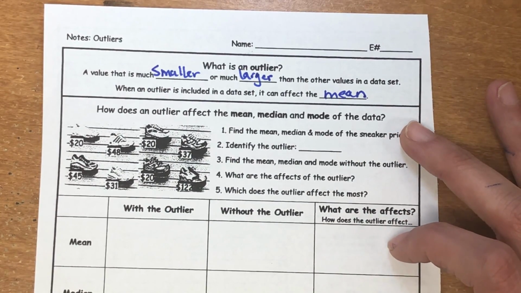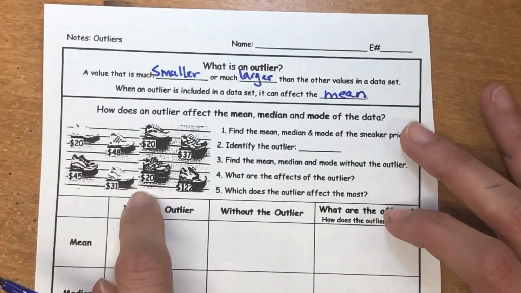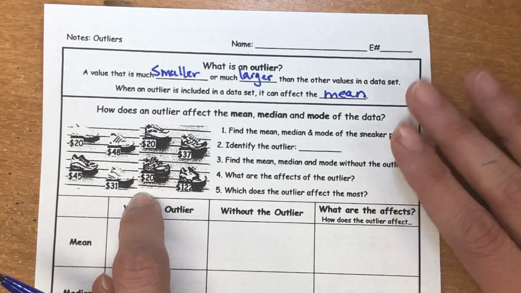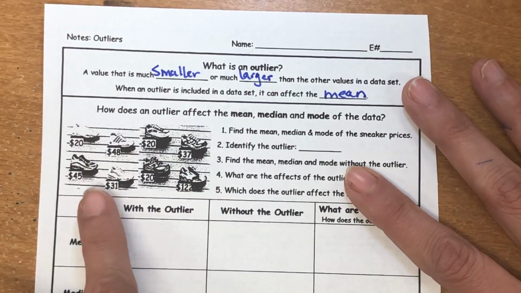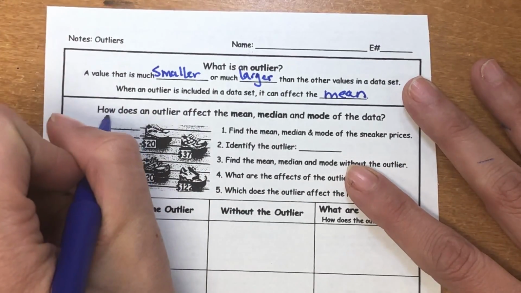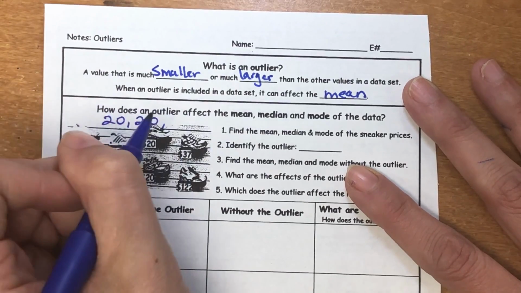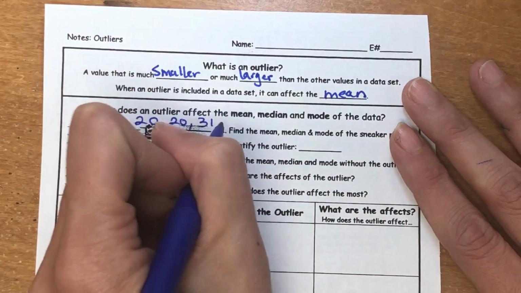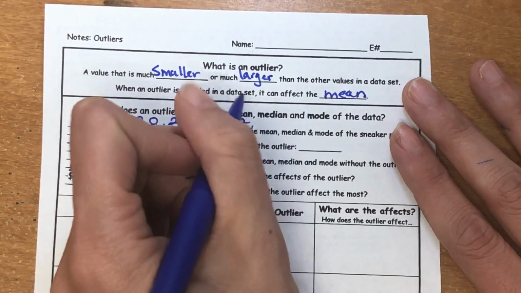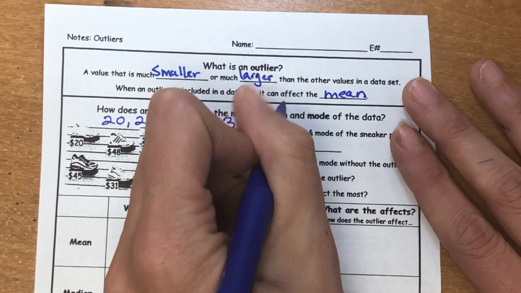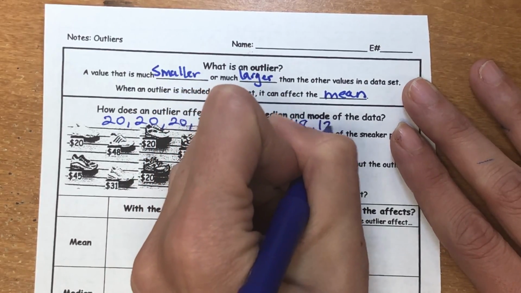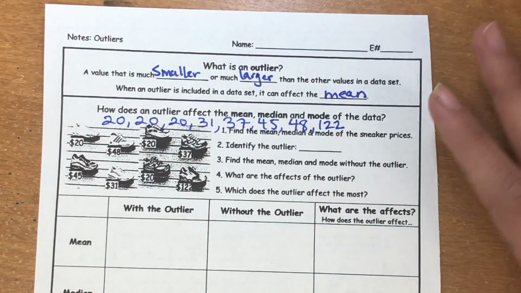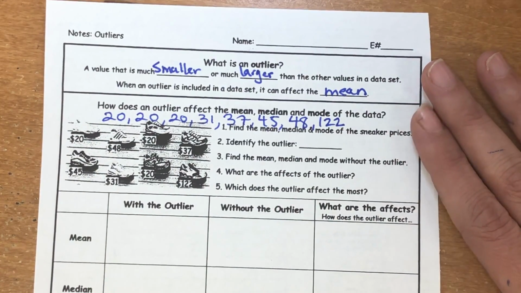Whenever you're getting a set of data and you're finding the mean, median, mode, you always want to put it from least to greatest first. So I got these prices here, and I'm going to put them in order. My order is 20, 20, 20, 31, 37, 45, 48, and 122. So always put your data from least to greatest first before you even find the mean, median, mode. So then what's number one?